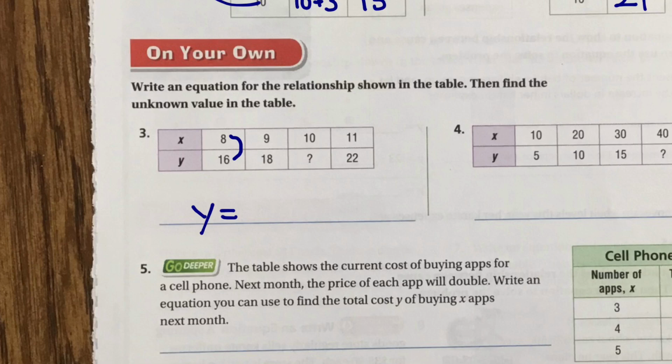I have to do at least 3 to find my pattern. Okay, don't look at the first one and be like, I assume that's times by 2. So I know that the next one will be times by 2. Okay. All right, now what can I do to 9 to get 18? What can I do to 11 to get 22? So now I know for sure it's what? Times by 2. What am I timesing by 2? X. So x times 2, or y equals 2x.